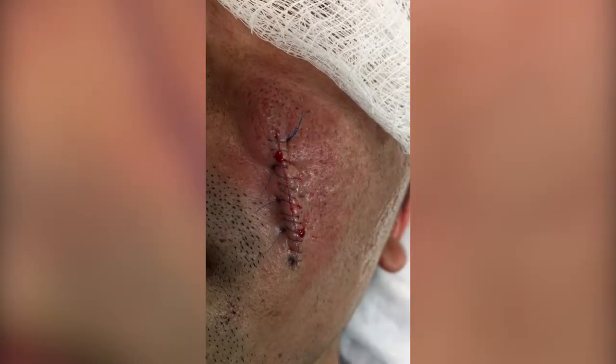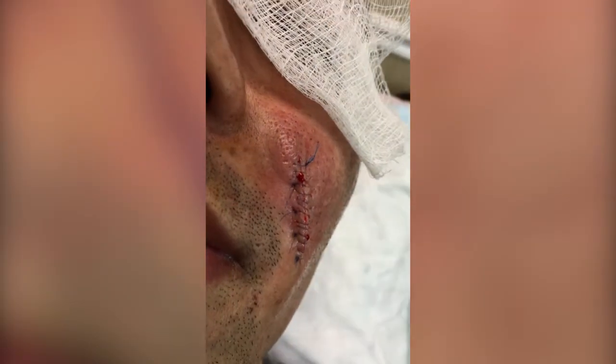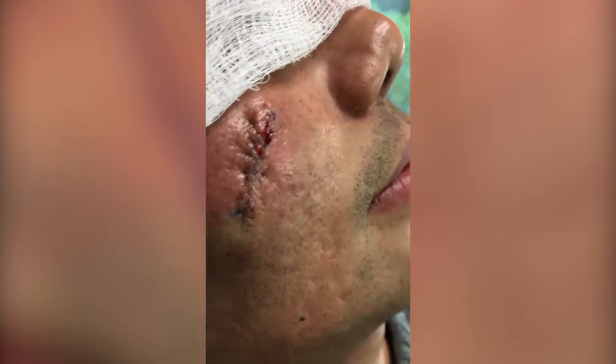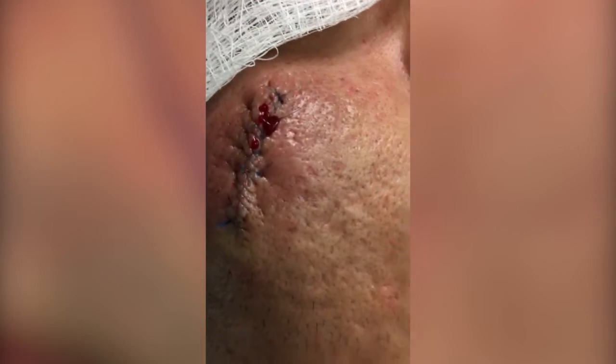So we have finished our procedure. As you can see, I'll show you from an angle as well. It is raised, and it's raised on purpose on both sides, and that's going to help with eventual healing, so it does not become a wide scar but eventually flattens out and becomes a nice fine line. So this raising is critical.